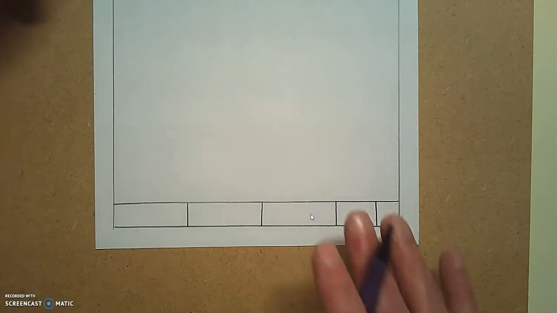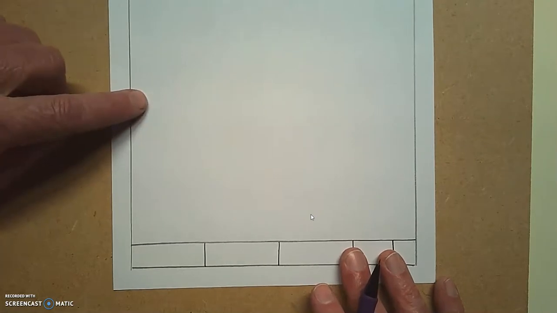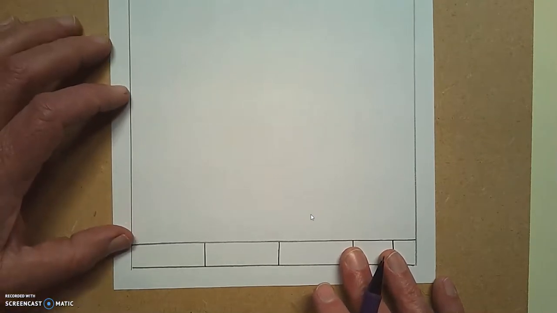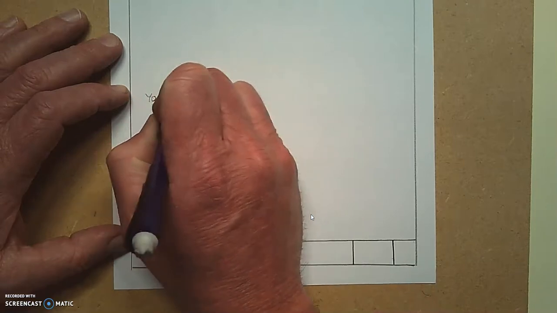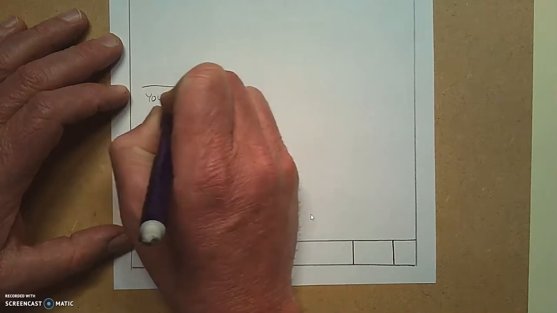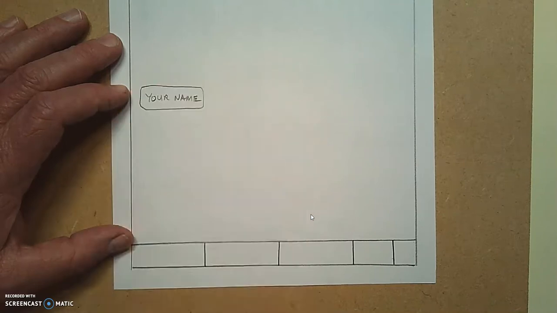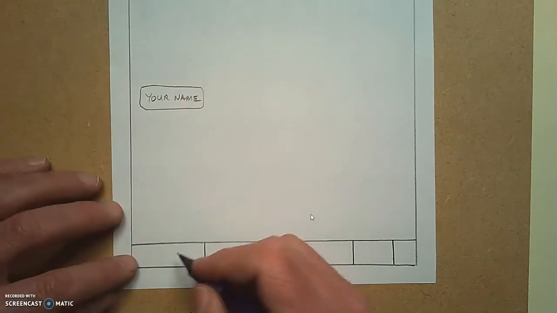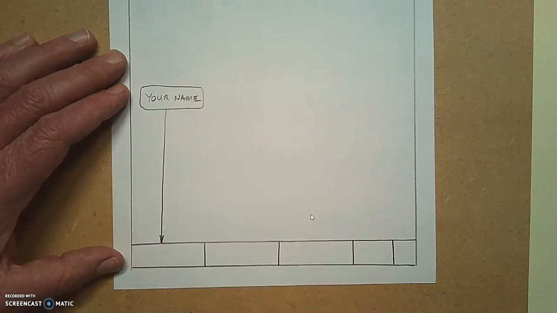Okay. Now I'm going to move above this title block a few inches, and I'm going to write down the words "your name." And I want you to draw a box around this. And this first box is going to have your name.